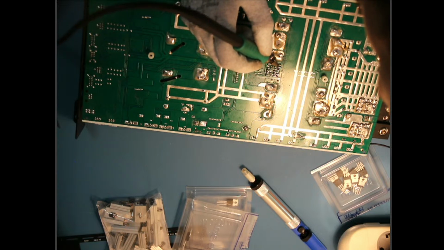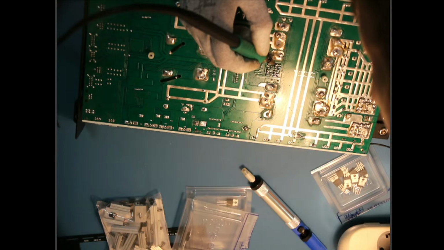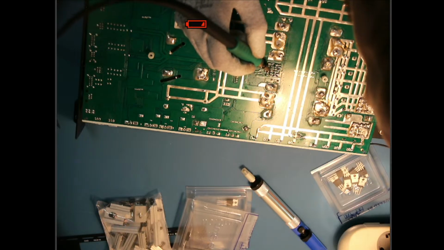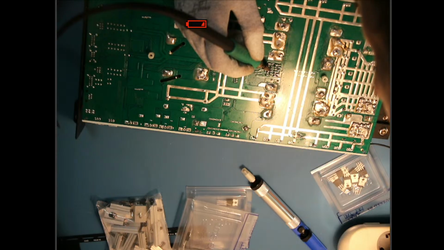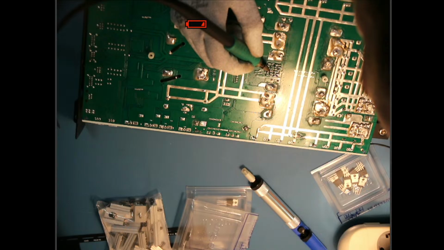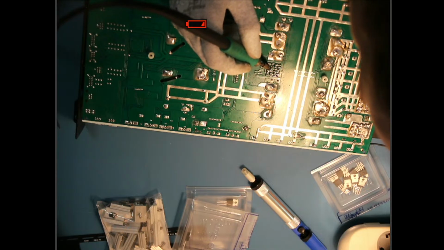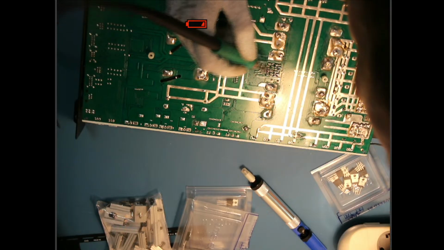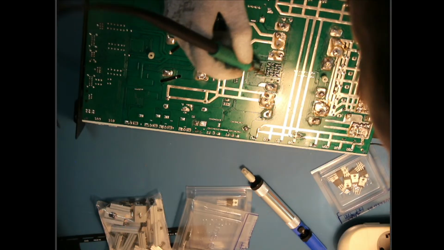Let my battery charge on my camera, and we'll come back and replace the output transistors as well. I don't think the battery is gonna hold. It shouldn't take long. The holes are already prepped.